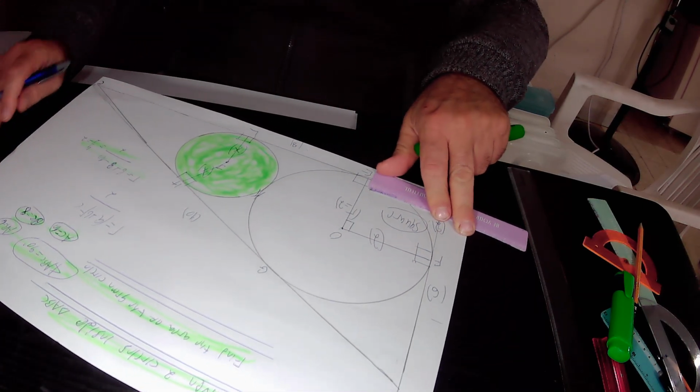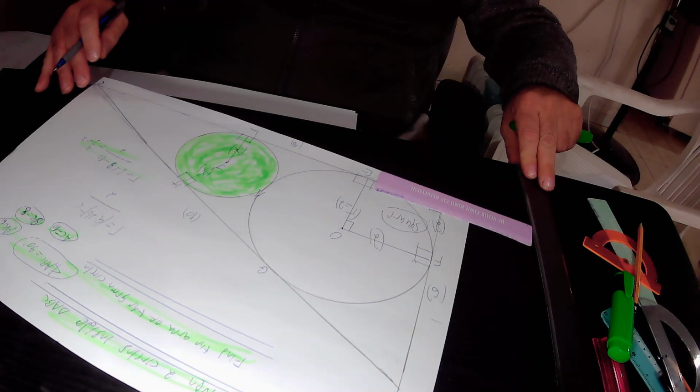So in the next step, we'll join points C and J together by a straight line.